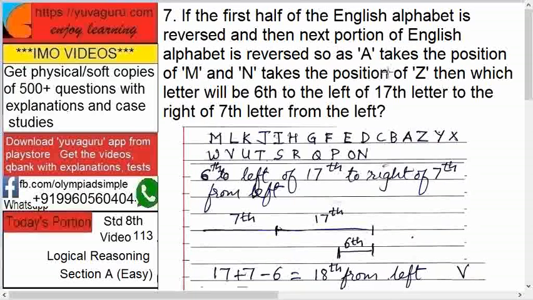Why do they give this so confusing here? It's simple. Okay, let's solve it. Okay, that was a joke.